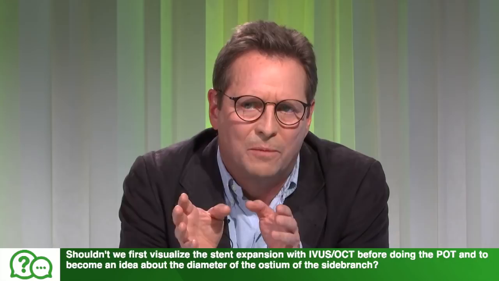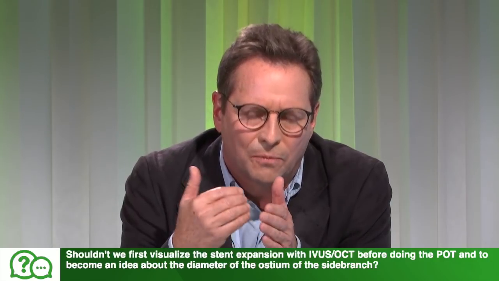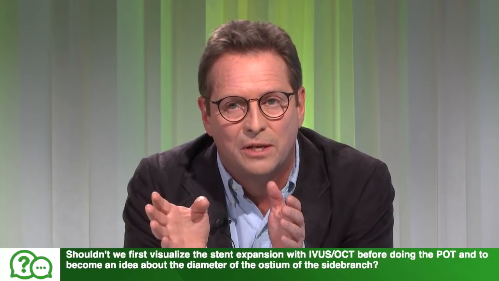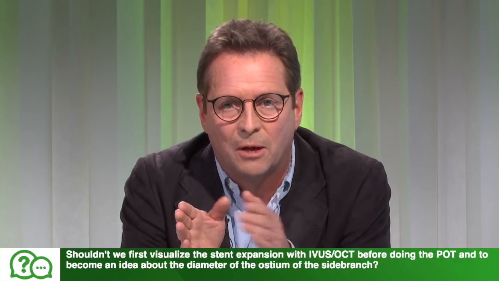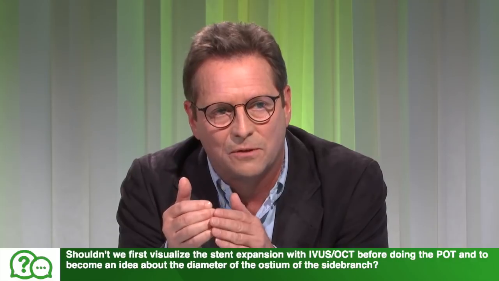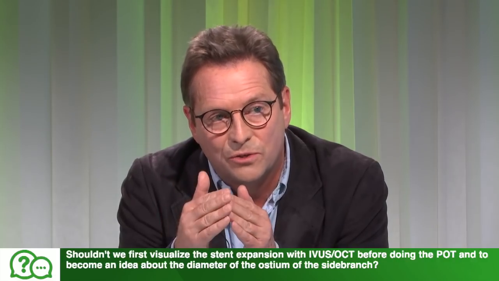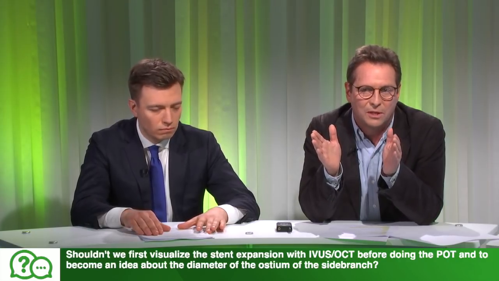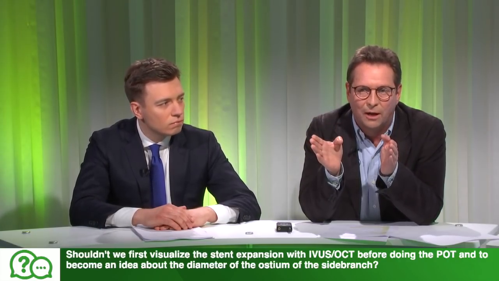Yeah, but I think there is an excellent question here, because we are doing more and more imaging-guided PCI. But what we have to remember is that it is technically demanding, it takes time, but it gives us some really important information. But if you use an OCT catheter before POT, you may cross the proximal part of the stent because it's not opposed. So that's actually the first answer to that question.